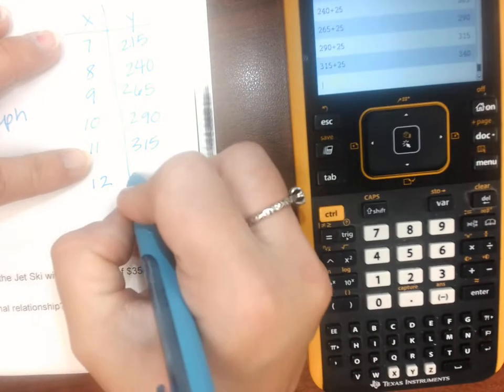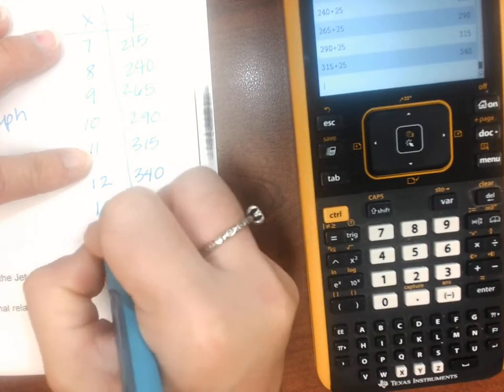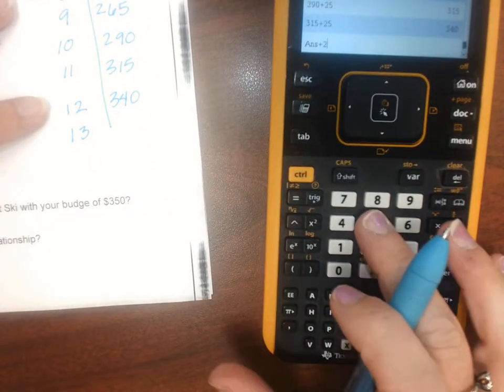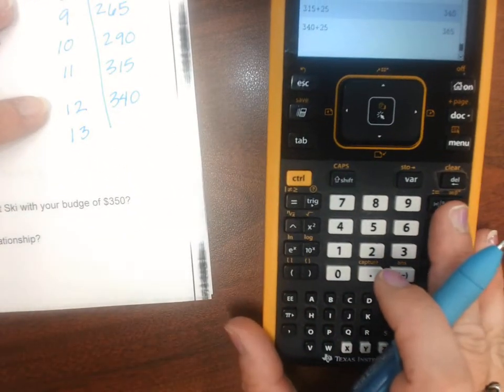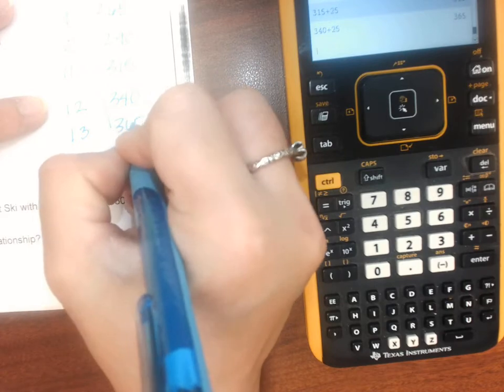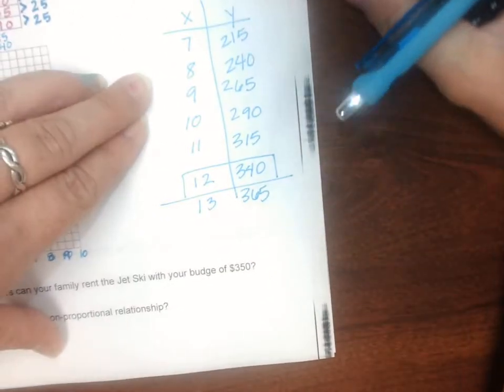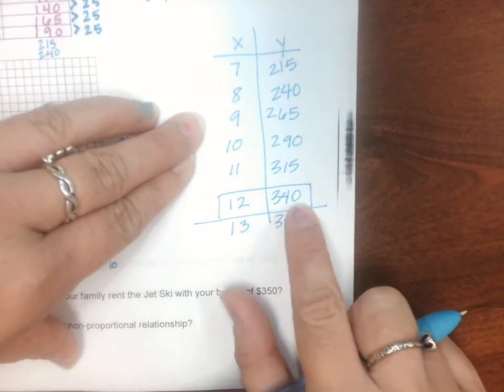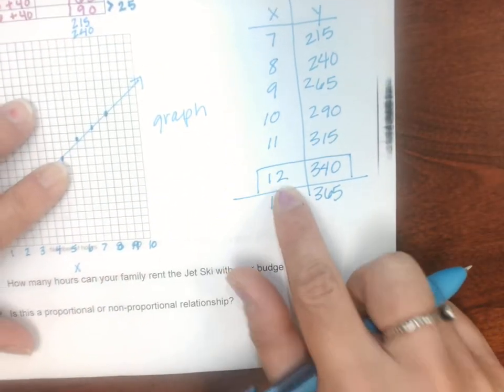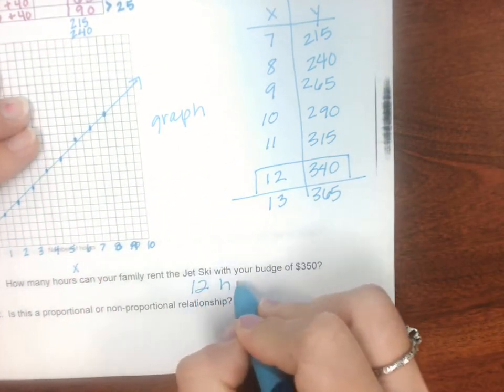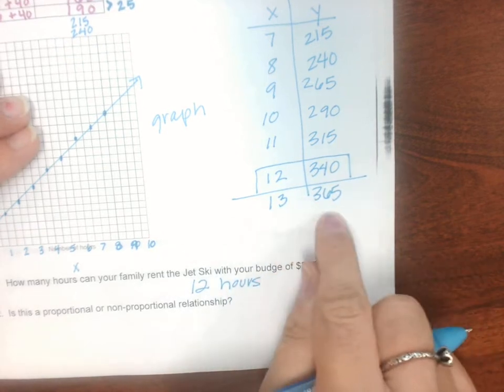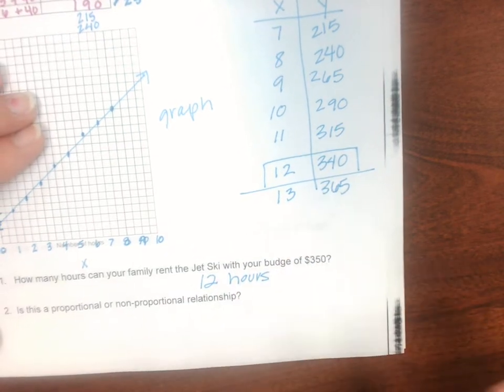Ooh, we didn't bust. But now we'll definitely bust. Okay. So, my family has, ooh, bad glare, sorry. My family has $350. So how many hours? 12 hours on the jet ski. They're not going to let us do 13 because we go over budget.